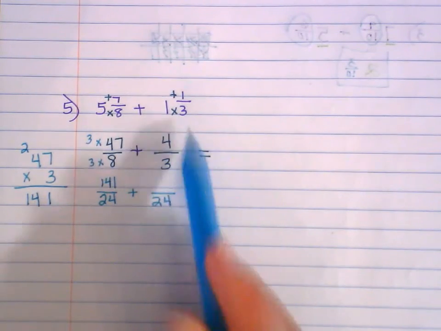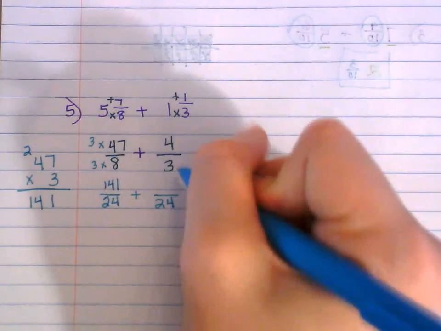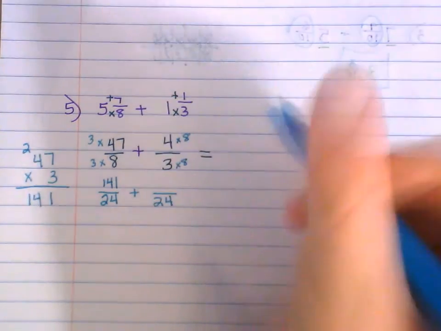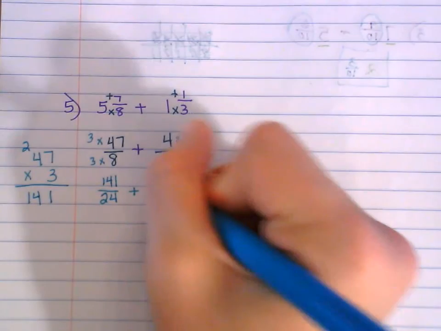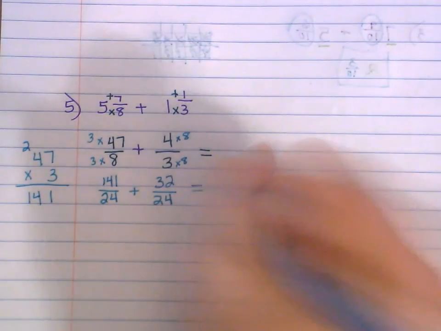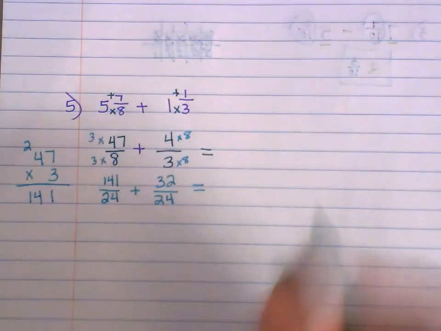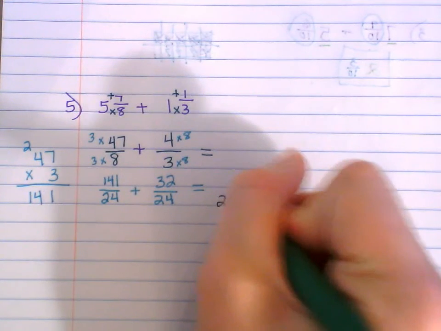All right, now let's do the other fraction. So 3 to 24, times it by 8. What we do to the denominator, we do to the numerator. 4 times 8, 32. So now we have two like fractions, two fractions with common denominators that we can add. So keep the denominator the same. It's broken into 24ths.